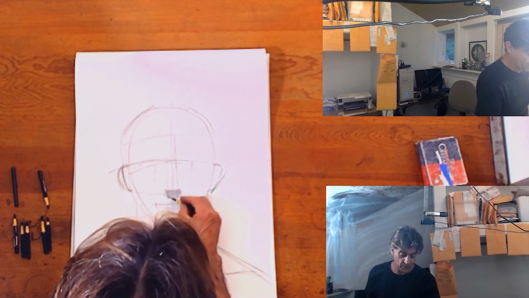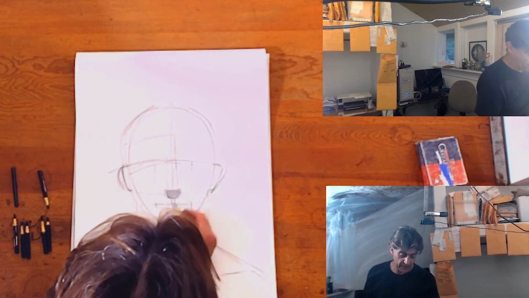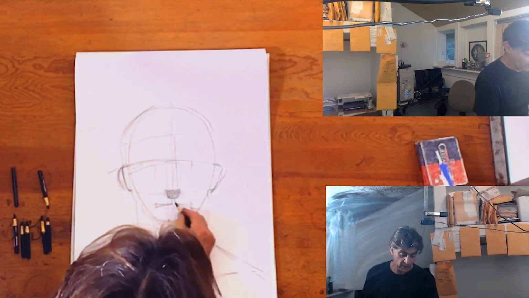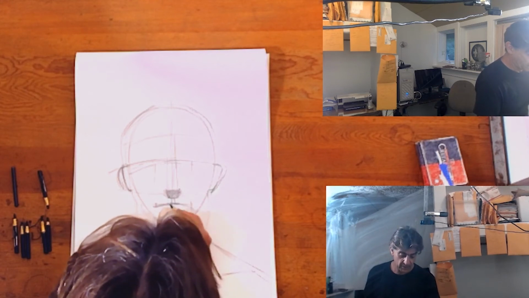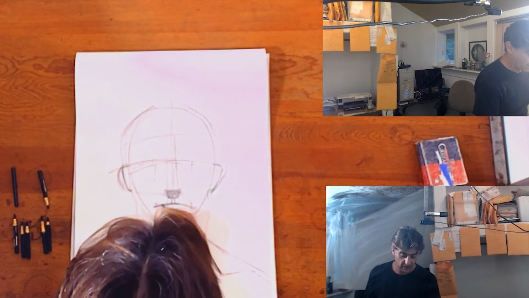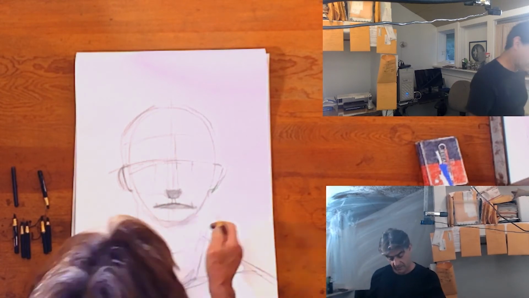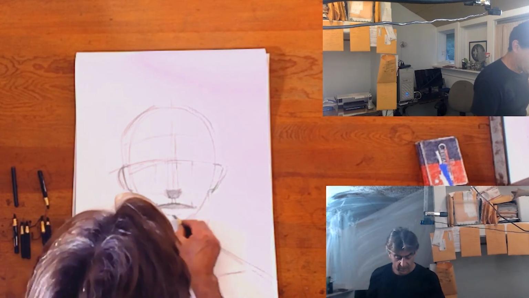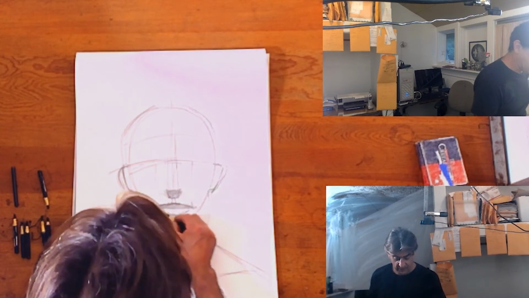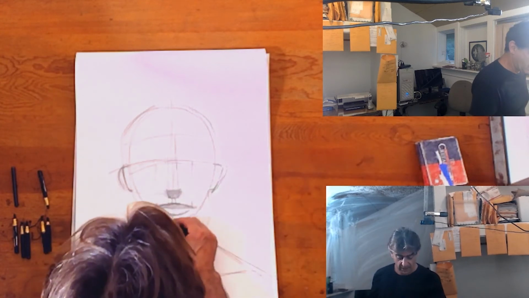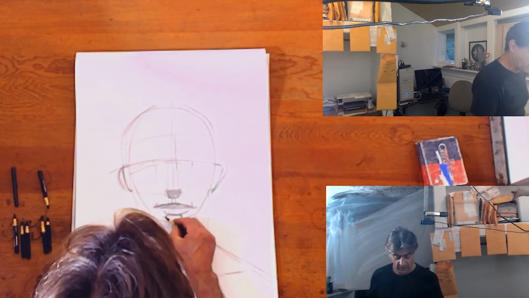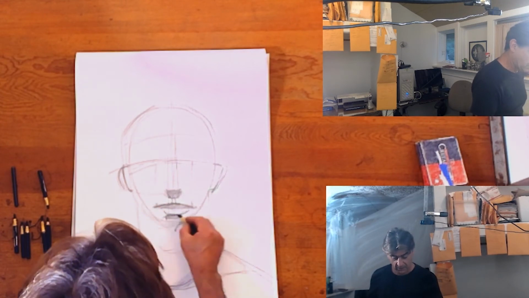So you have this portion here coming down. That drops down on a slight angle. It is projecting back in. That's the value right here. Lower lip comes forward, projects out, and then directly underneath that lower lip is a value change here.